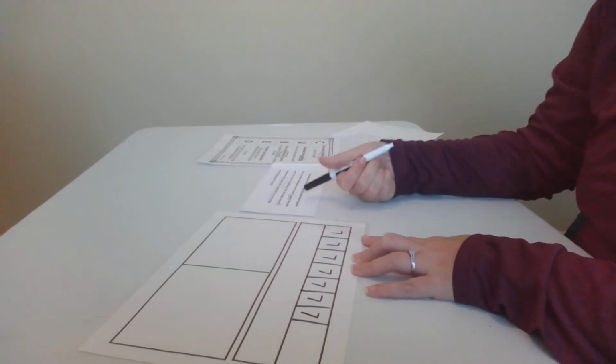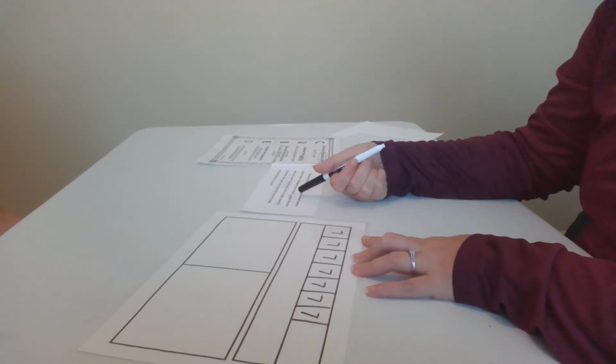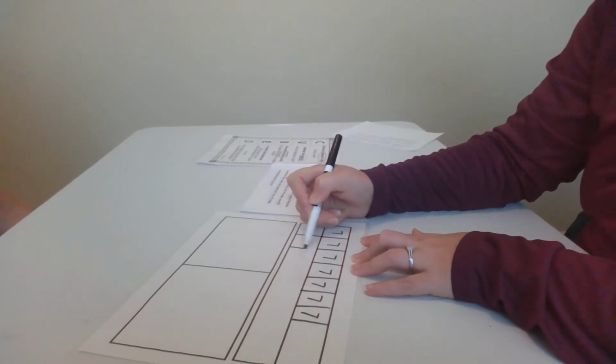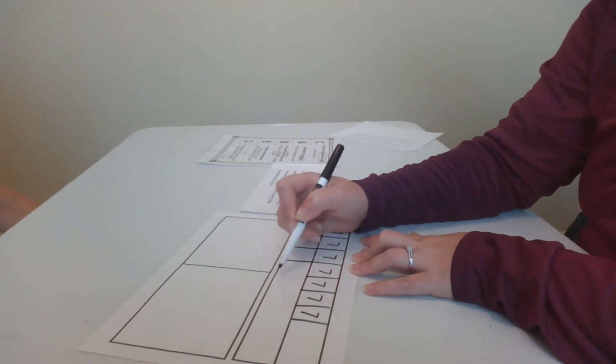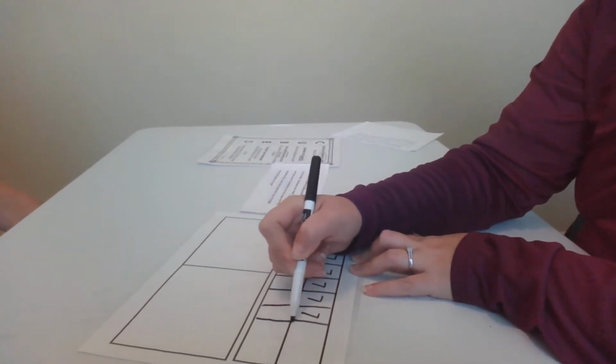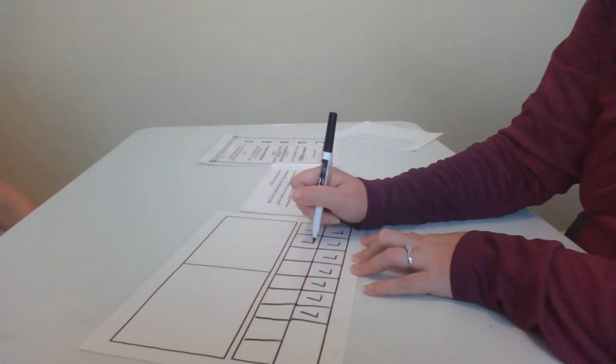And then when we look back, we know Cole and Freddie scored 9 touchdowns, and each touchdown is still 7 points. So now we're going to build 9 boxes and fill each box in with a 7 for the points.